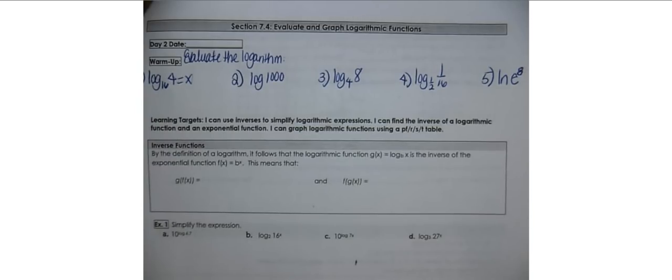So please pause the video, try these problems on your own without a calculator, and when you have an answer, I want you to restart the video and I'm going to go ahead and show you what the answers are, and we'll see how well you did.